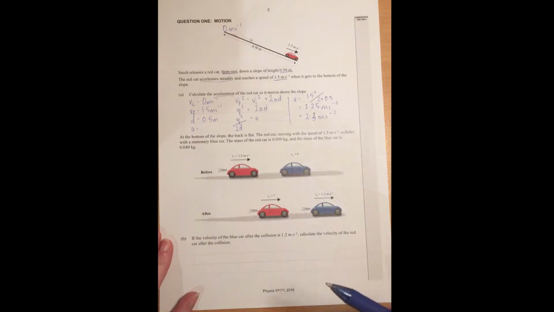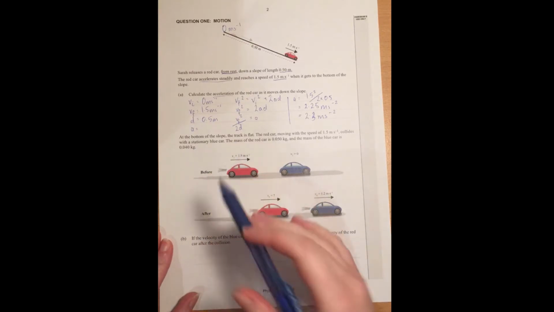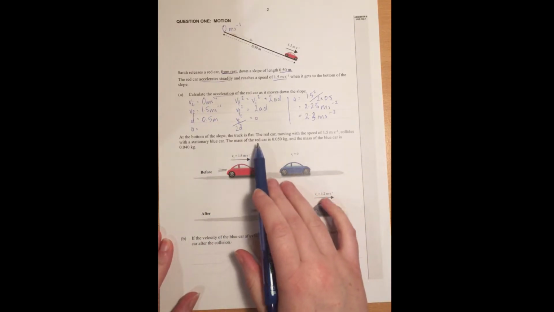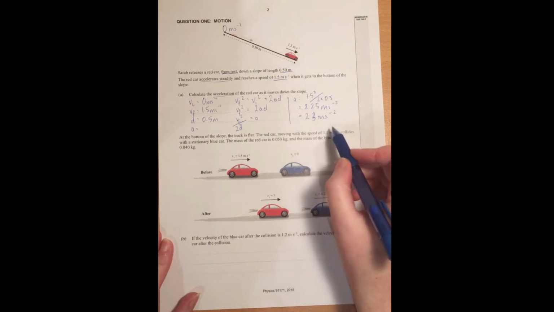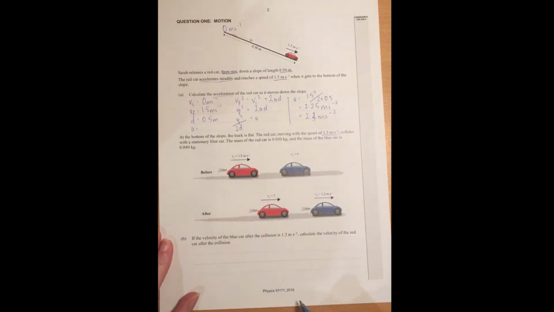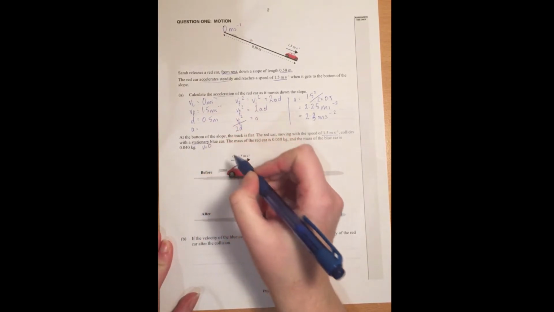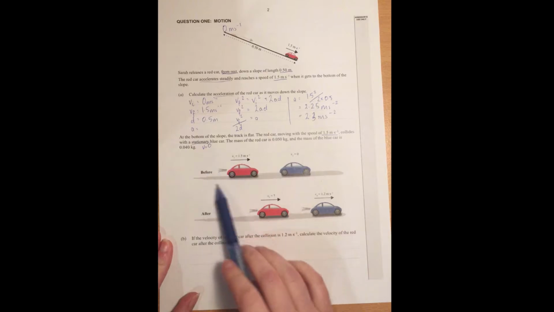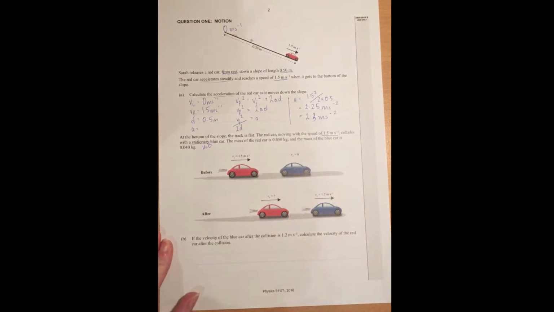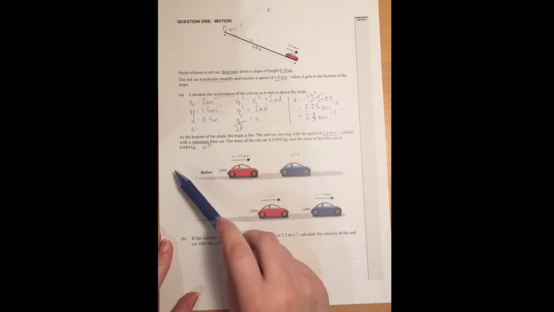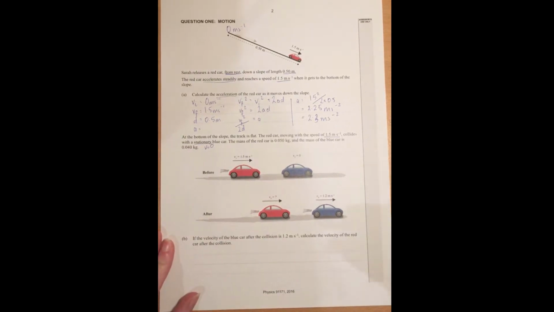All right, so this next step, the bottom of the track, bottom of the slope, the track is flat. Okay, the red car is moving along with its speed, its velocity of 1.5, and it collides with a stationary, so V equals 0, blue car. Okay, helpful diagram. The mass of the red car is 0.05 kilograms and the mass of the blue car is 0.04. So in this we can already see that this is going to be a momentum question. We have masses and we have velocities and we have a collision, so it's going to be momentum.